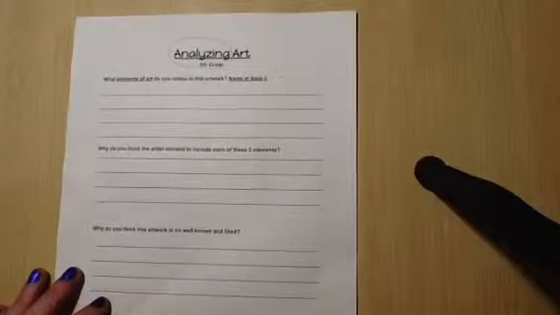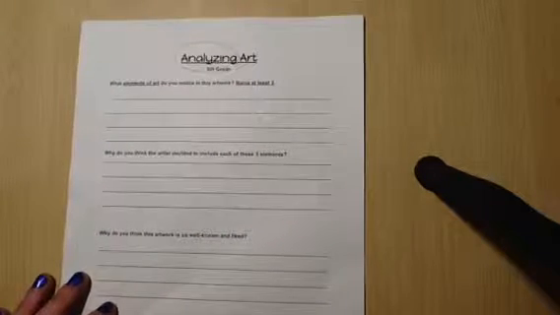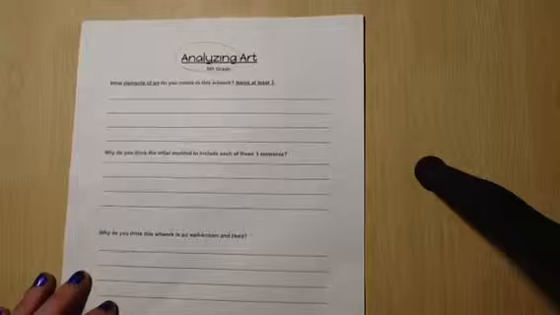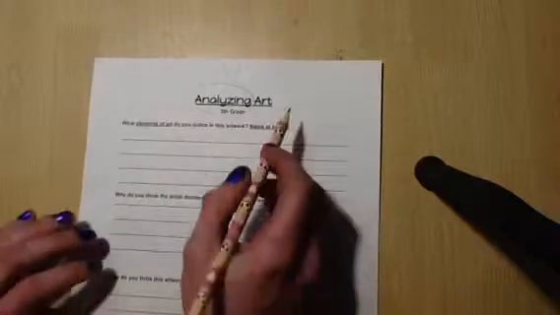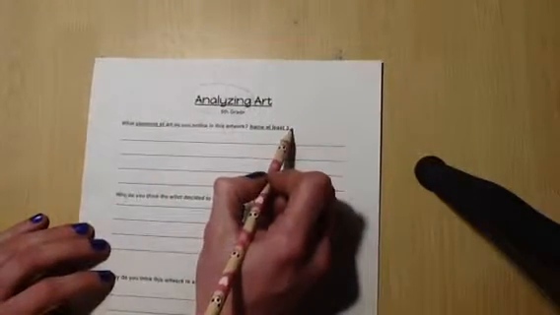For 3 points, you need to infer one reason why the artist chose to include each of the 3 elements you identified. That's all or nothing. You need a reason for each one. For your last point, you need to state why you think the artwork is so well known and famous and liked. So let's do this together about the Frida Kahlo painting.